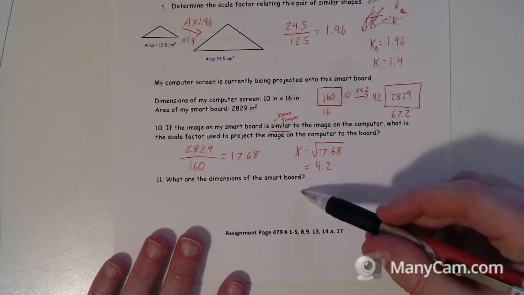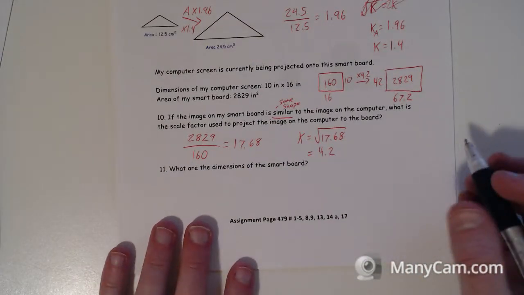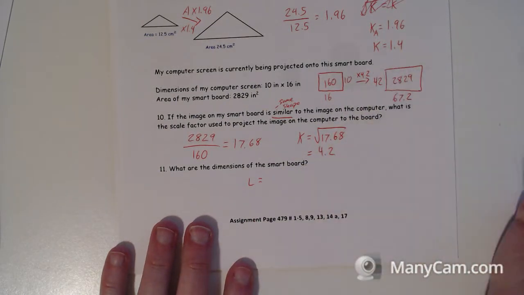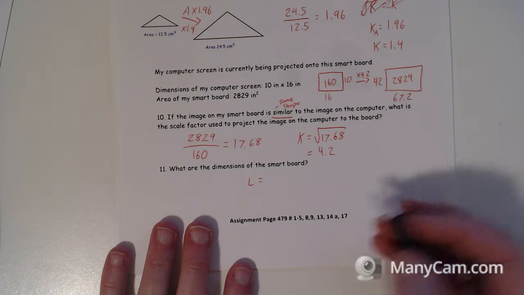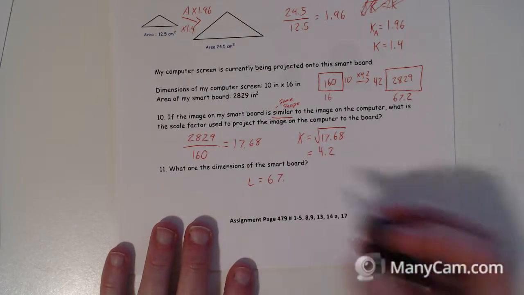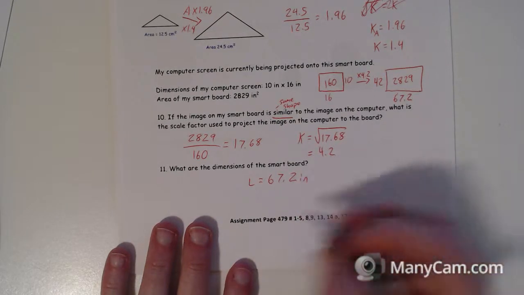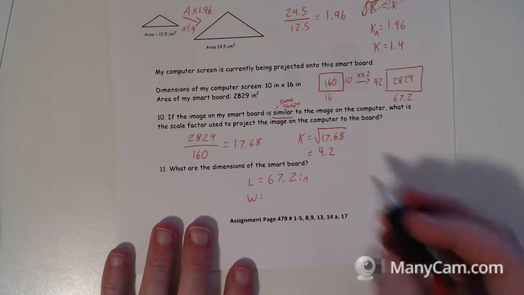Oh, and that's actually what we have to do here. What are the dimensions of the smartboard? So you multiply these by our actual scale factor, 4.2. The length is 67.2. Do we have units? Inches. And the width is 42 inches.